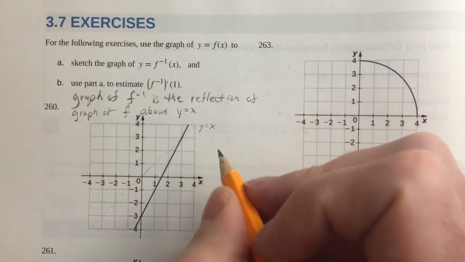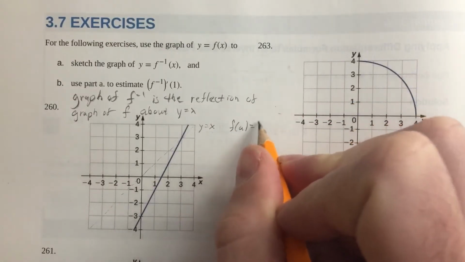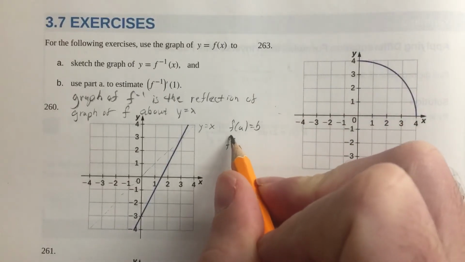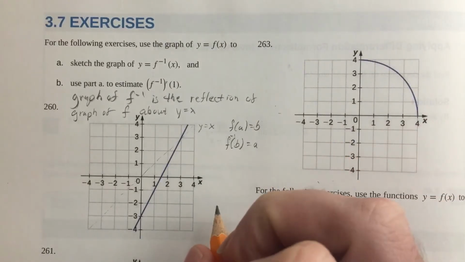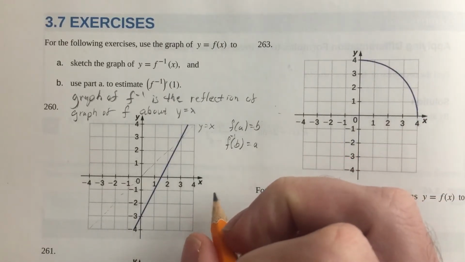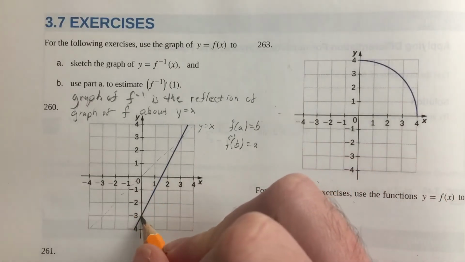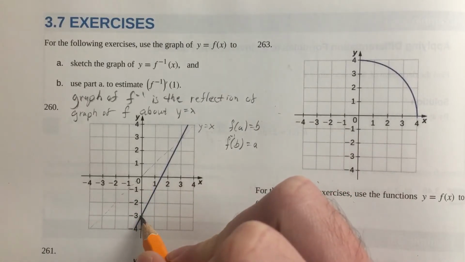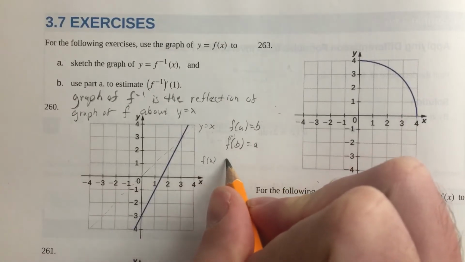We also know that if it's true that f of a equals b, then f inverse of b equals a. In other words, you switch the coordinates. So for instance here, since I have a y-intercept of -3 for the original function, 0, -3 is on the graph of f.